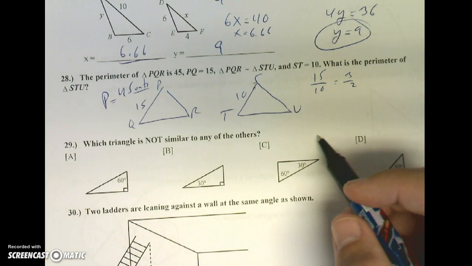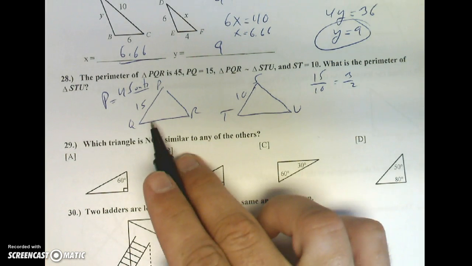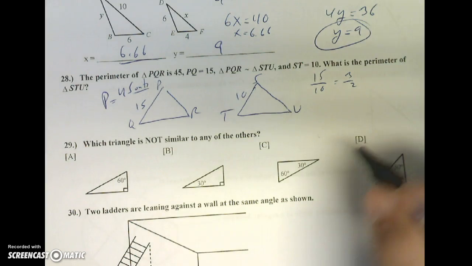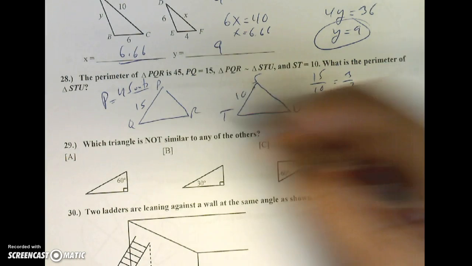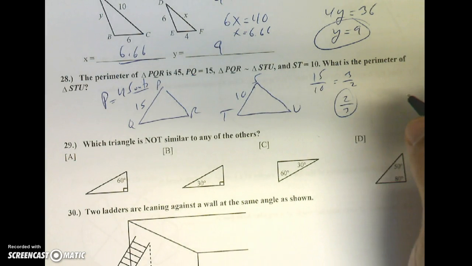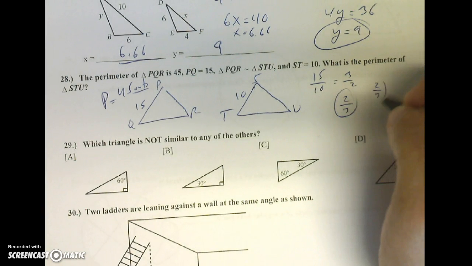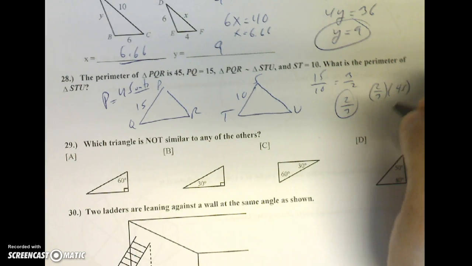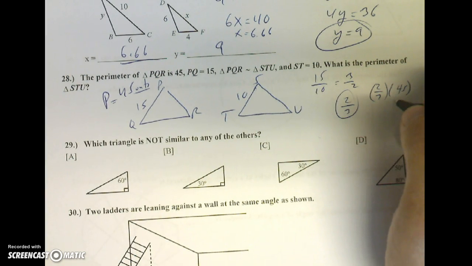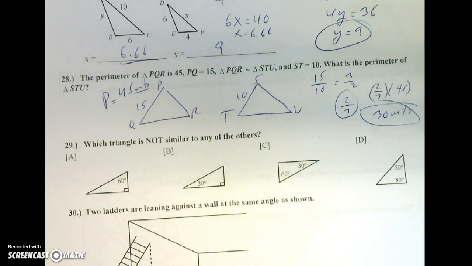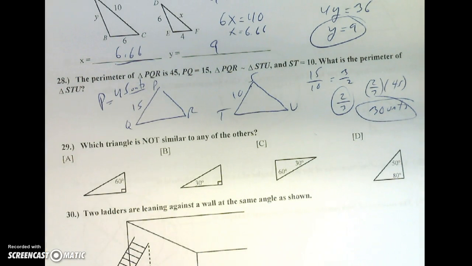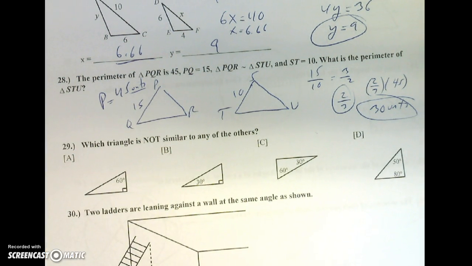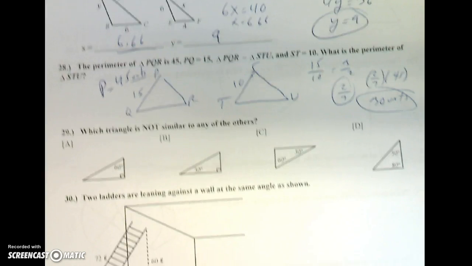So what that means is, if I multiply, oops, I want to do the reverse here, so I want 2/3 of it. I want 2/3 of 45 to find the perimeter over here. Okay, so I'm going to do 2/3 times 45. 45 divided by 3 is 15, times 2 is 30 units. Okay, which makes sense also because if this is a larger side, then it has to be bigger. There you go. But the ratio of the sides follows for the ratio of the perimeters as well.